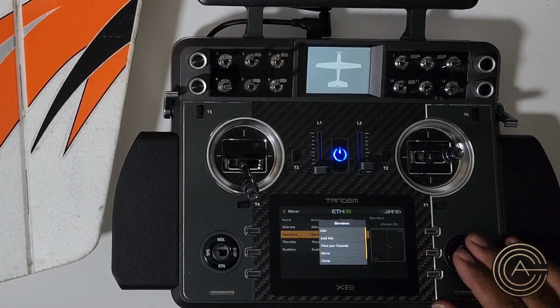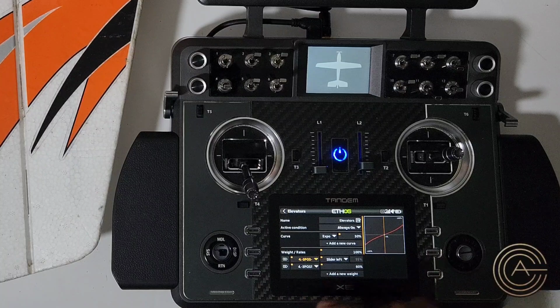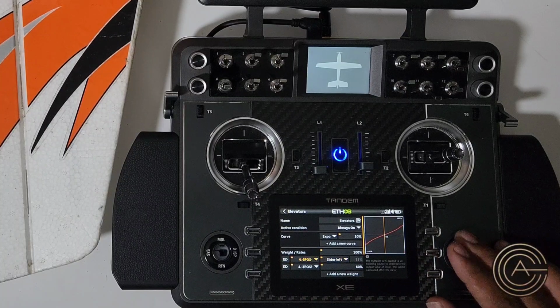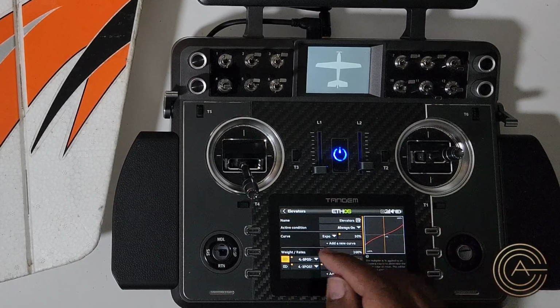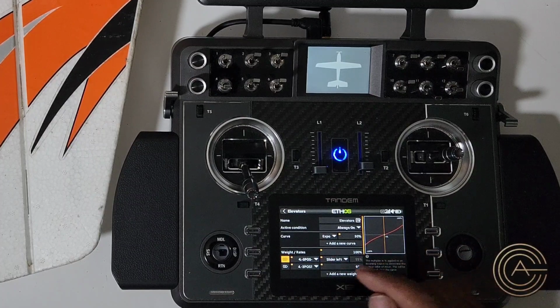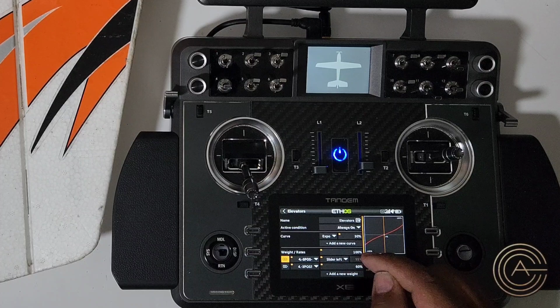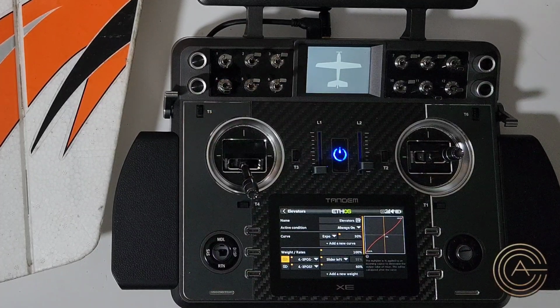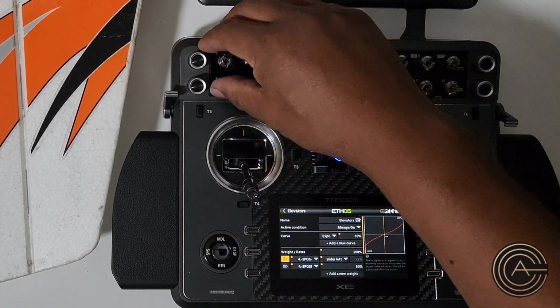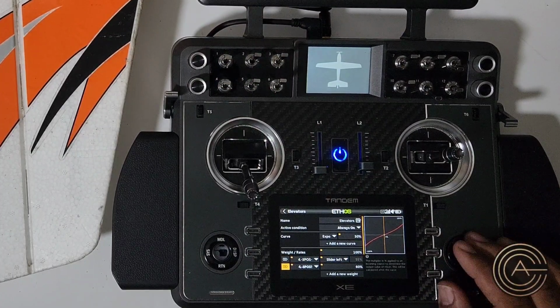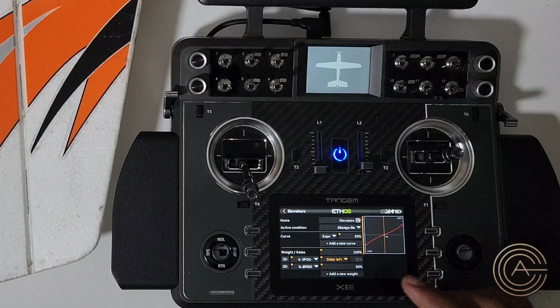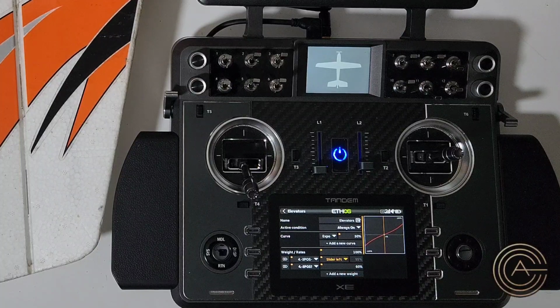Go to my elevator, edit it, and here's my weights and rates right down here. Okay, so I have one that's 100%. That is the one that's not assigned to a switch position. So in other words, when these switches aren't hit, it'll do 100, and that's the bottom position essentially. And my top position is 60% right down here. And the middle position, instead of being a number, notice it says slider left. Now, how did I do that?